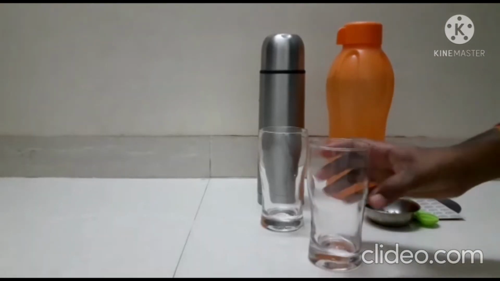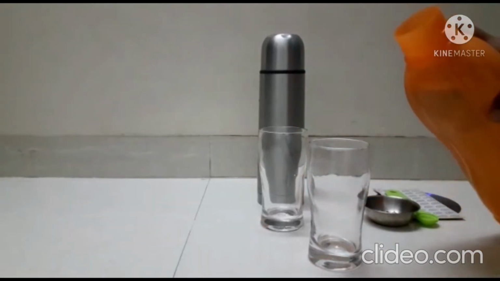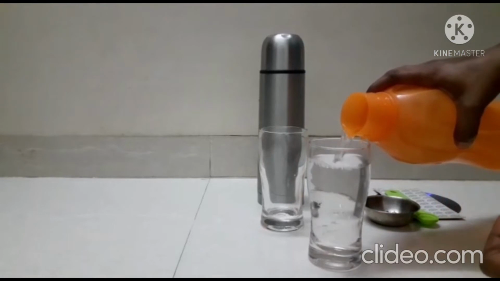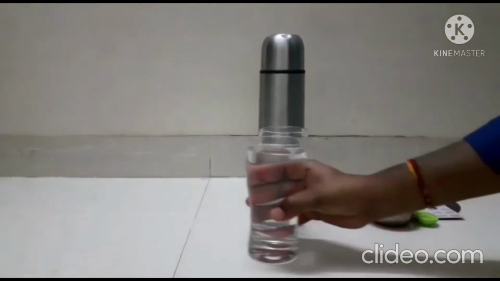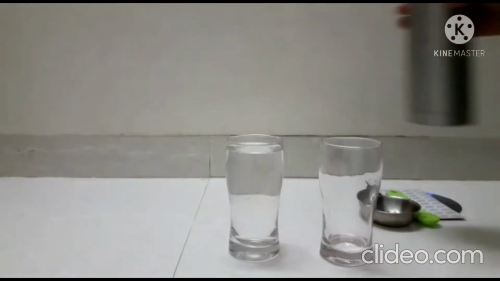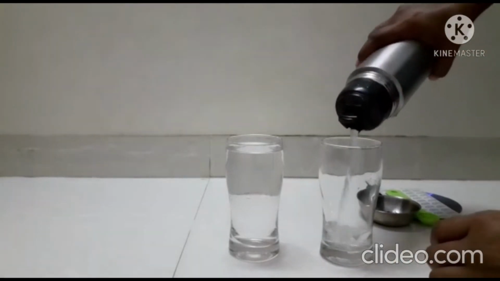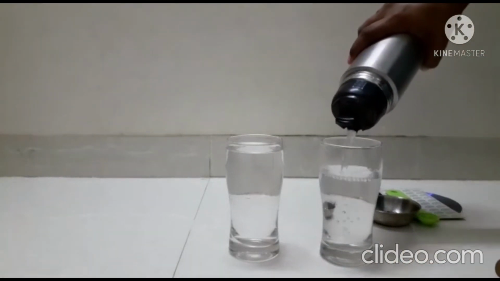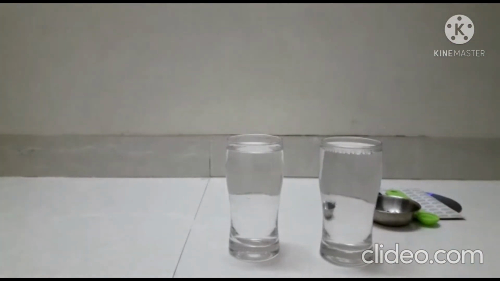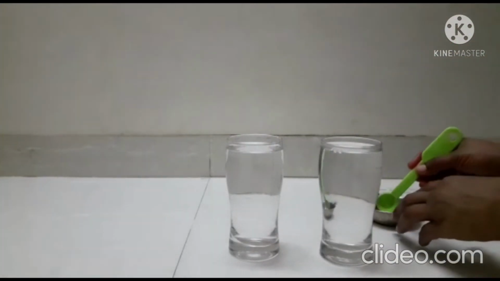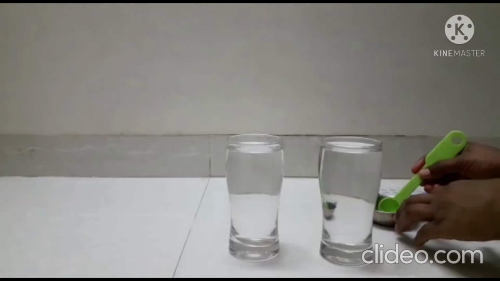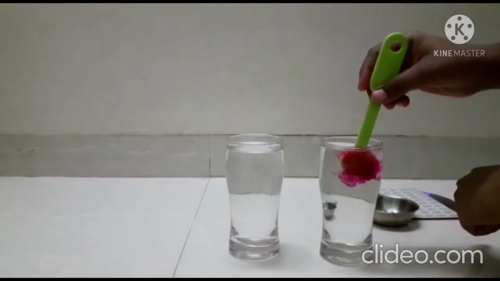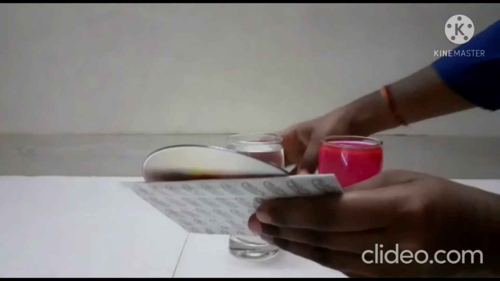To start with the experiment, take 1 glass and pour some cold water in it. Now take another glass and pour some hot water into it. Do it carefully so that you do not spill on your hand. After this, add some color to the glass containing hot water. You can add any color as you like.